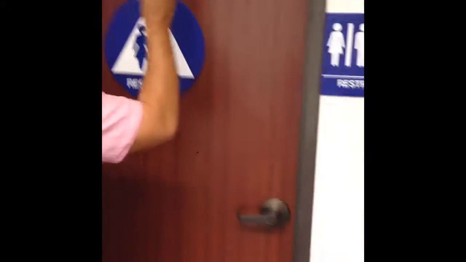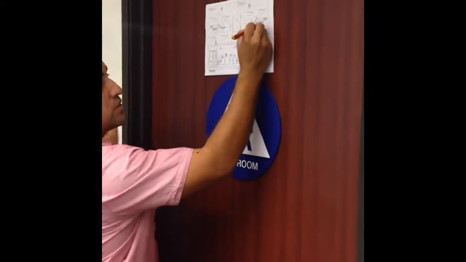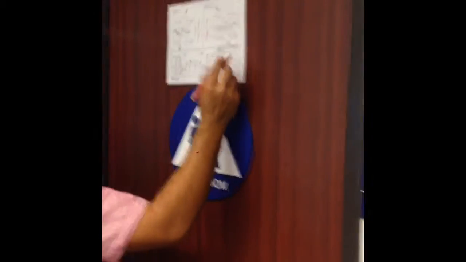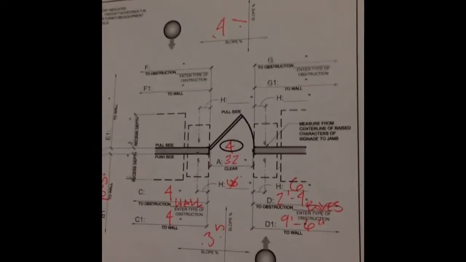It's about 6 inches. This will be on the push strike side of the door, so we're going to put 6 inches in the push strike of the door.